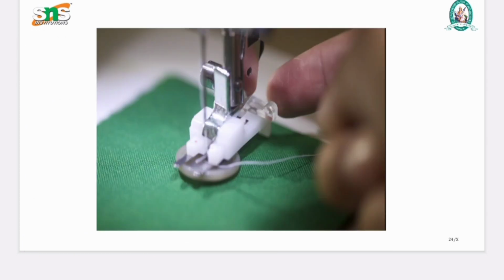Button feeder holds and supplies the buttons to the machines for attachment. Needle. The needle pierces through the fabric and the button, holding the button securely.